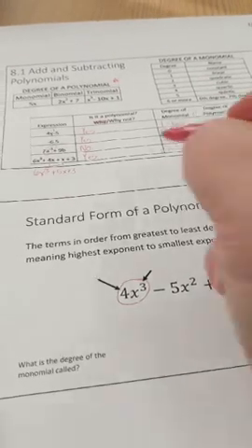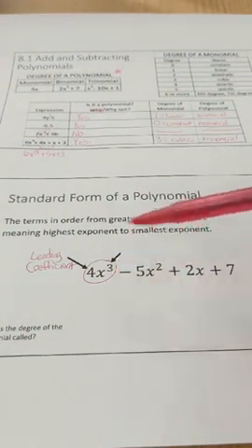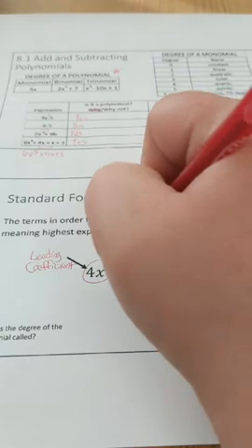So we're going to call this, it's called a leading coefficient. And a coefficient is just a number in front of a variable. Then this is our highest exponent. So this is what we use to classify the degree of monomial.